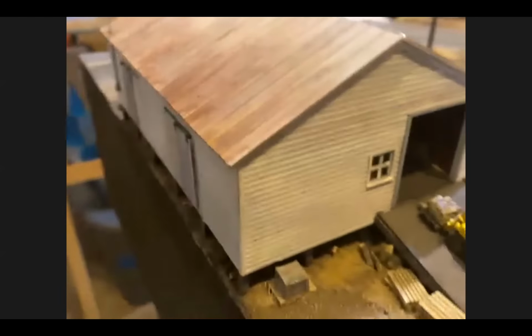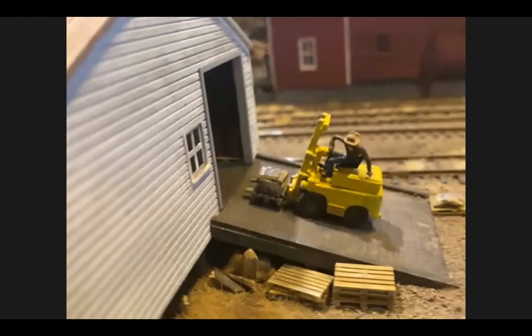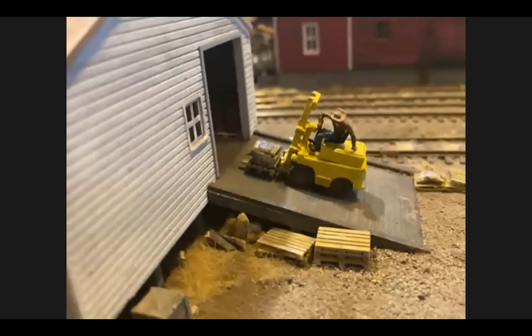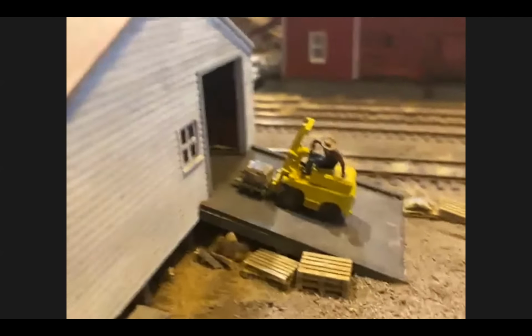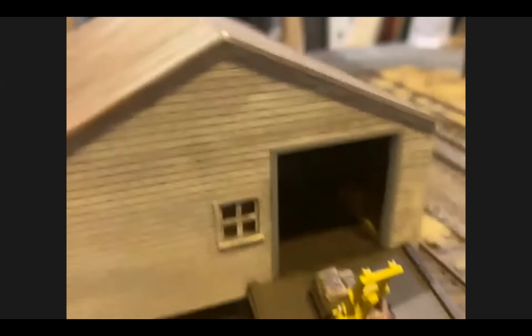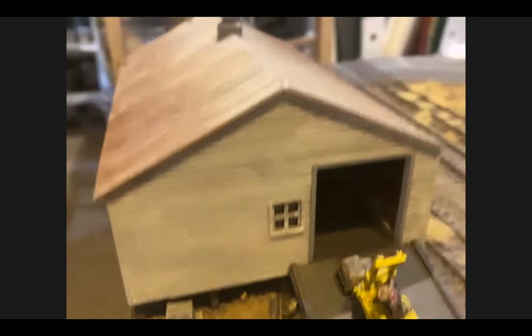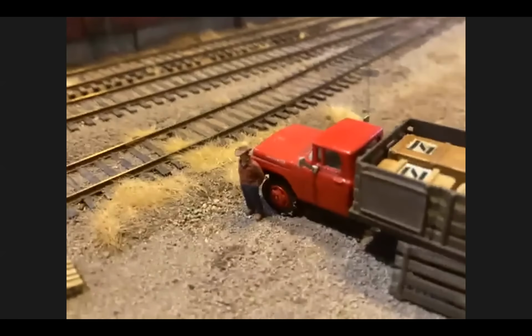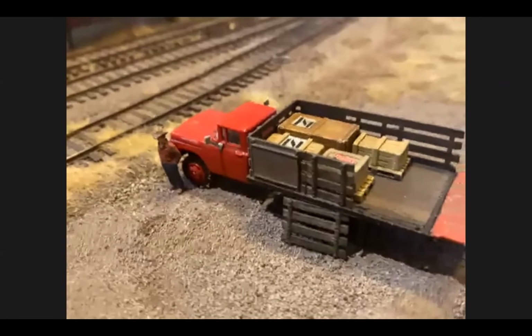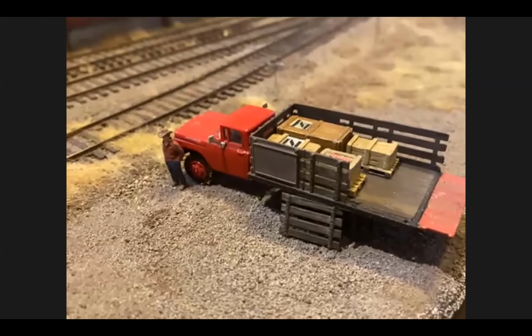We've got a forklift operator, and if you've ever operated a forklift, he is going down the ramp backwards because you always operate backwards on a forklift. Barely see it, but I do have some interior details there. Got a guy patiently waiting for him to finish loading his truck. Looks like he's really helping out a whole bunch.